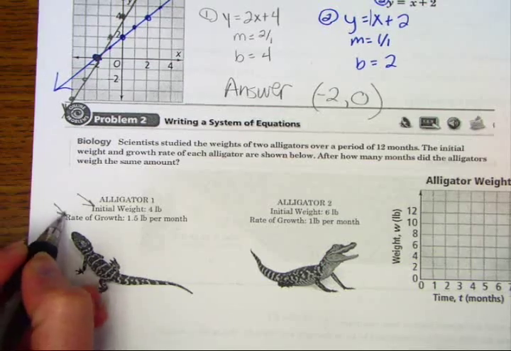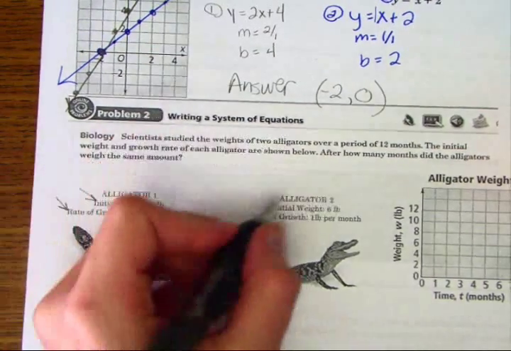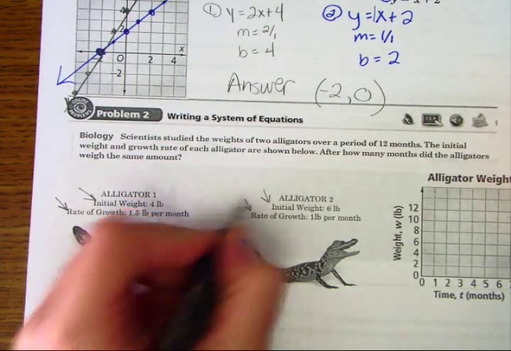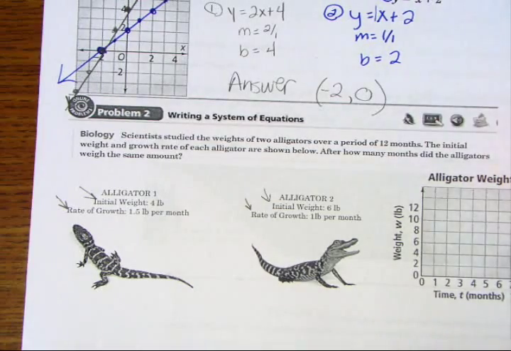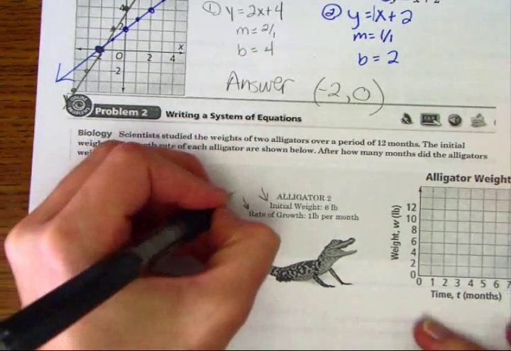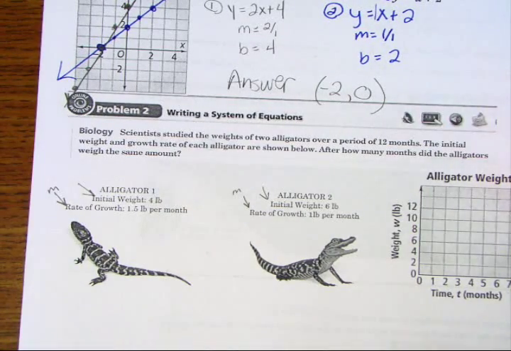The growth rate is the change of 1.5 per month. Alligator 2, initial weight of 6. The change is 1 pound a month. Now the reason I'm saying that word change, kind of annoyingly, is because when you see the word change or rate of growth, that's simply a slope they're telling you. That's what slope is, guys. Slope is a rate. Slope is a change, okay?